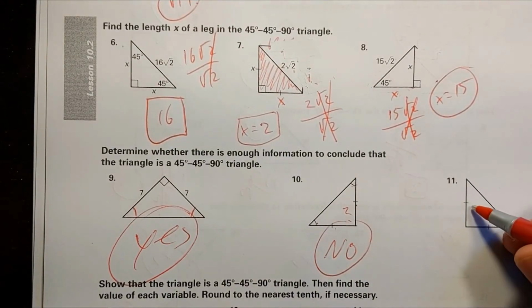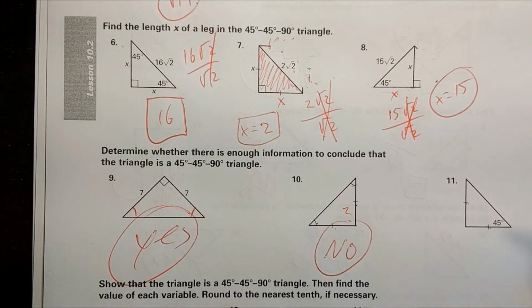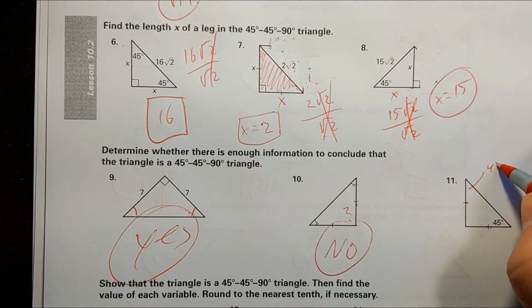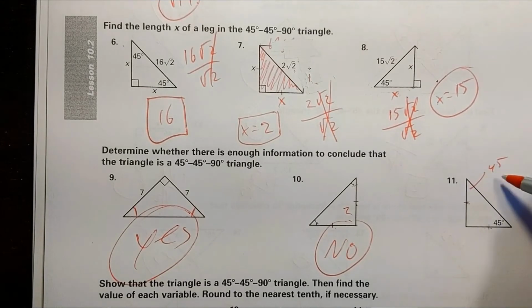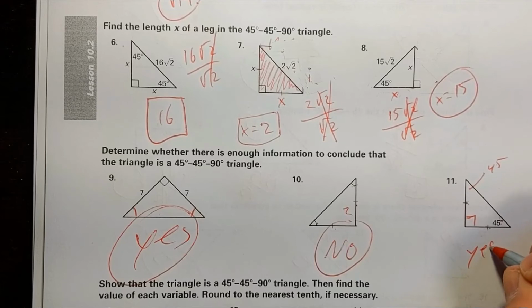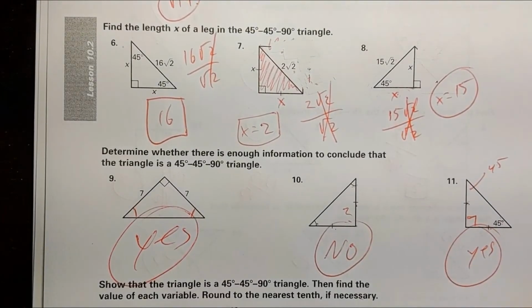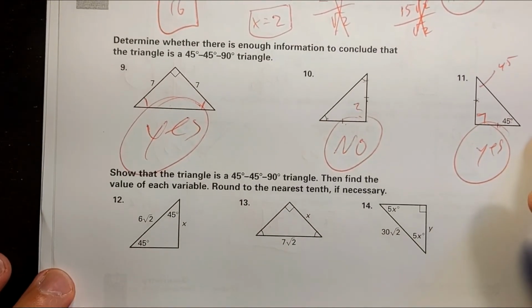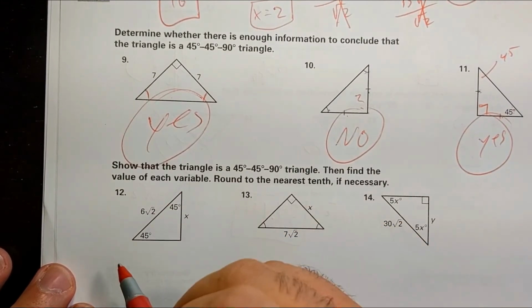Number 11, it's isosceles because of these two congruent legs, congruent sides. And then we have this angle is 45 because it's isosceles. That means this angle here is also 45. And if these are 45s, 180 minus 45 minus another 45 leaves you with 90 right here. So yes, that is enough, according to the rules of the triangles.